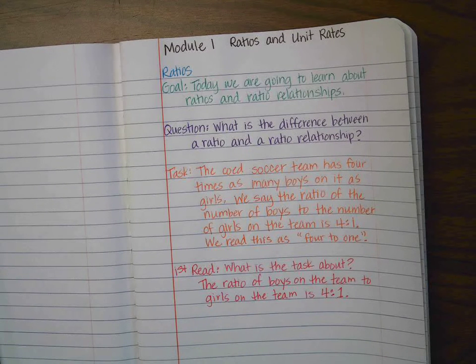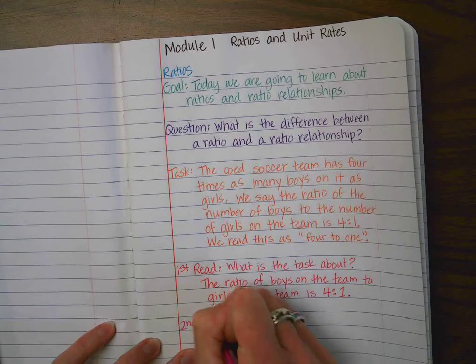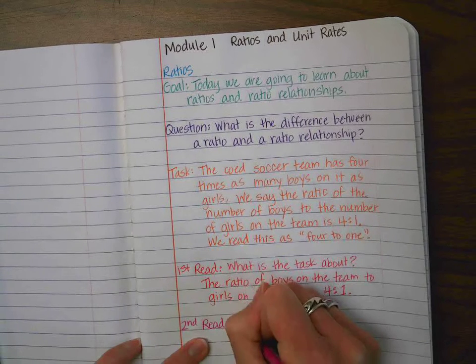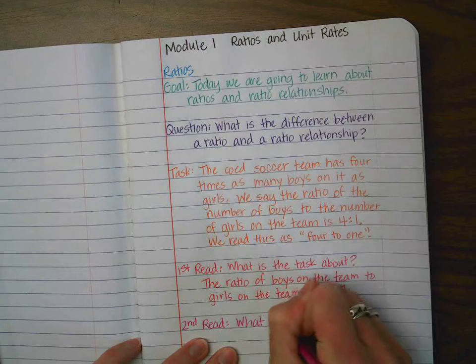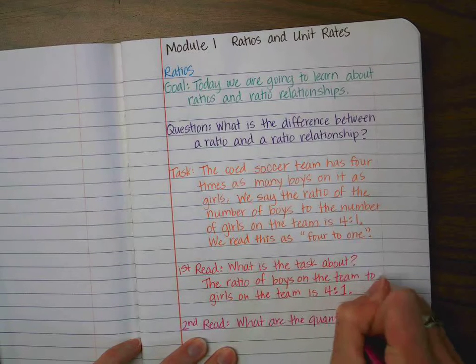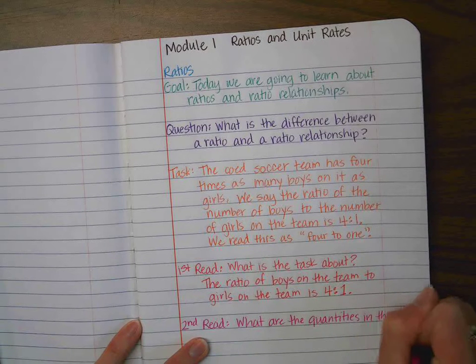Okay, so again, using the 3-read strategy, we now need to do our second read, and remembering from earlier today that the second read is where you're looking for the quantities. So what are the quantities in the task?